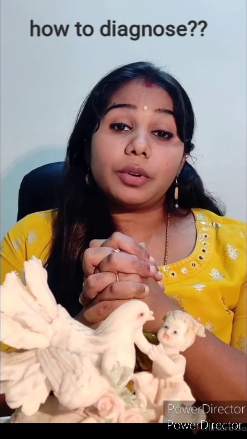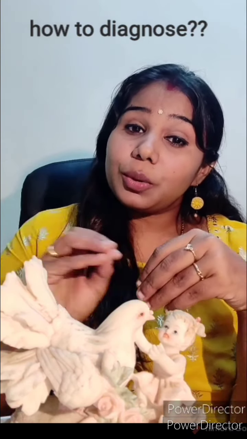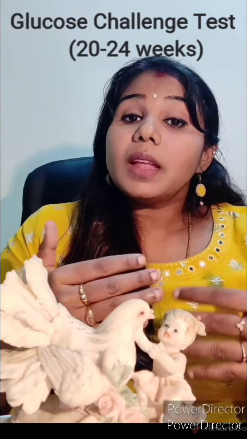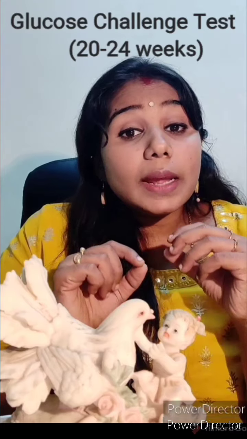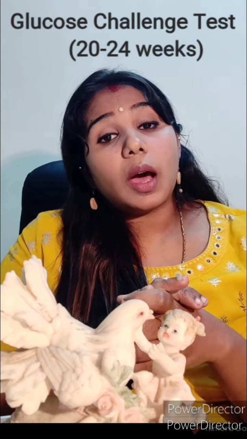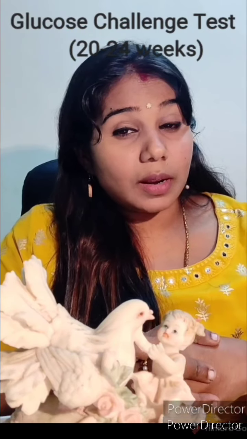As I told you before, this condition develops during the course of pregnancy. So the initial blood test which you do in the 1st or 2nd month of your pregnancy will show normal blood sugar values. And this condition is expected to surface only around the 5th month of pregnancy. Hence, we offer a screening test for GDM for every pregnant woman around 20 to 24 weeks of pregnancy.